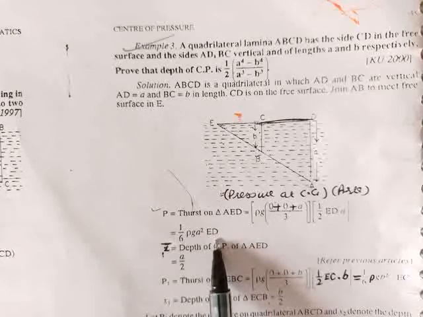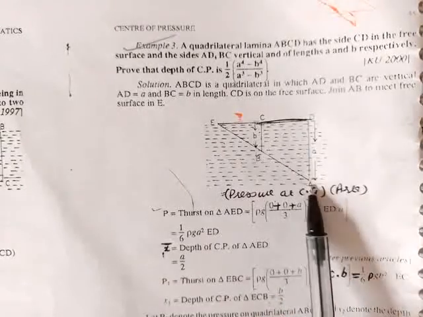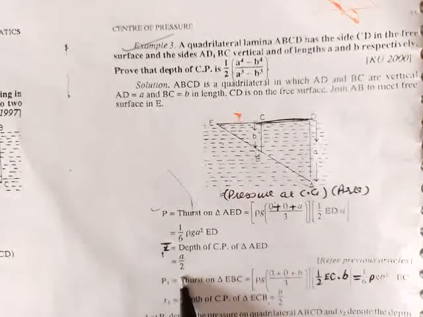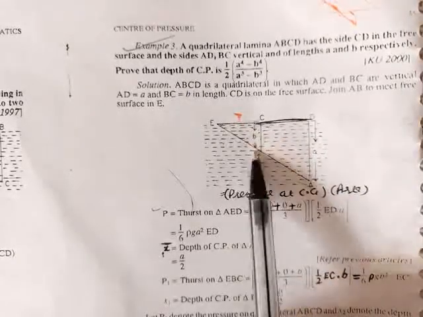Now let us find the depth of center of pressure of this triangular area ADE. Because here the side is in the free surface and vertex is downward, the depth of center of pressure is given by height of the triangle by 2. So that will be A by 2. Now it remains to find the depth of center of pressure and thrust on the other triangular area.